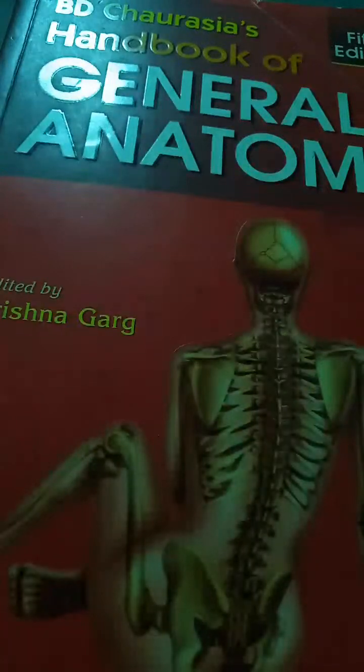Paralysis, or palsy: loss of motor power or movements of a part of the body due to denervation or primary disease of the muscles. It is called paralysis.